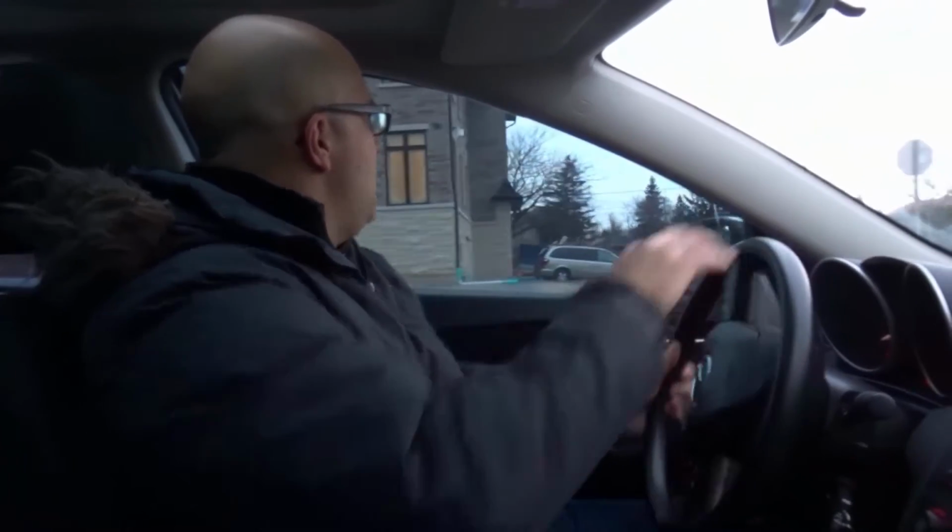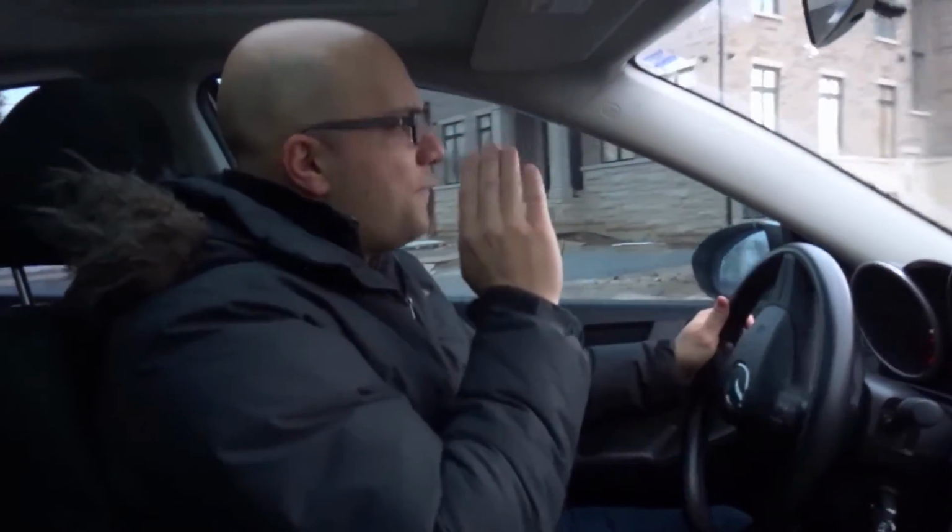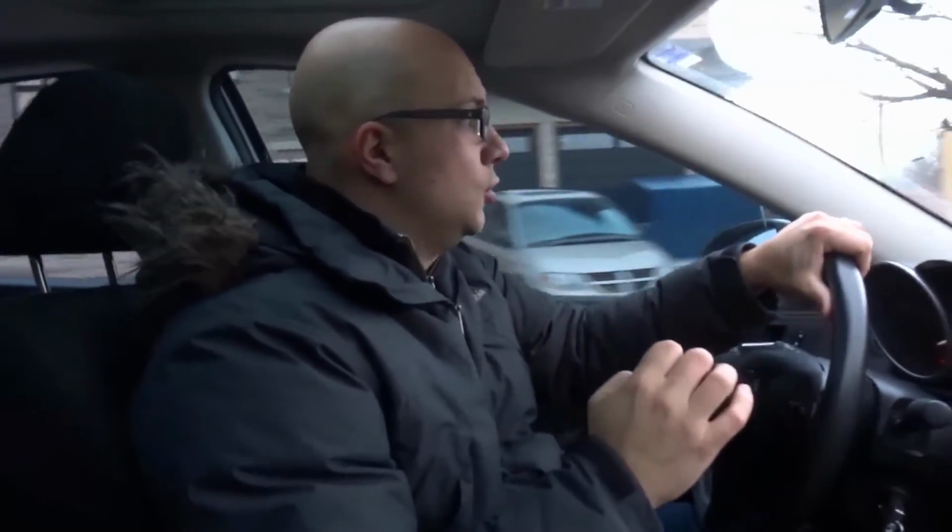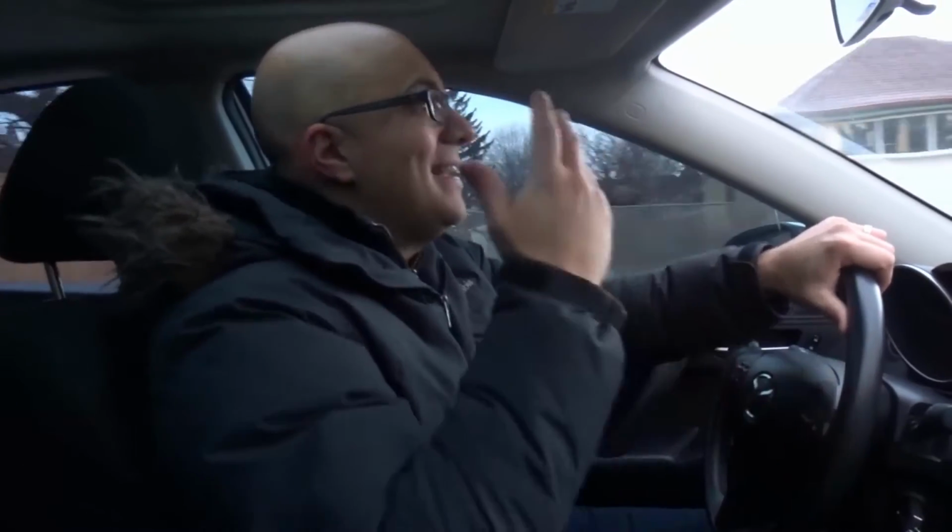So I'm approaching a turn. Hopefully you can see this right about now. Essentially, when my front edge of my bumper is about to hit that curvature of the curb or of the turn, that's when I start to turn the wheel.